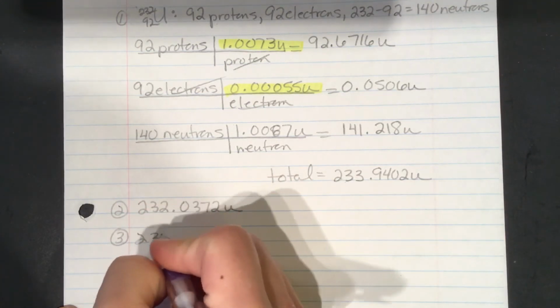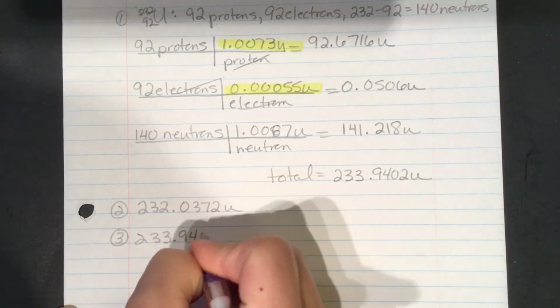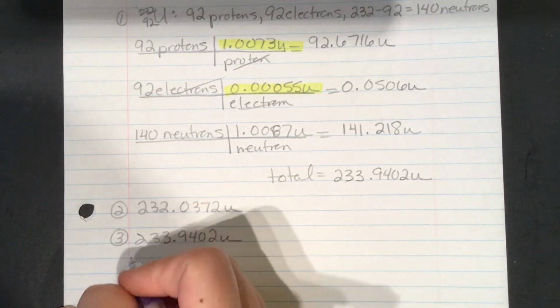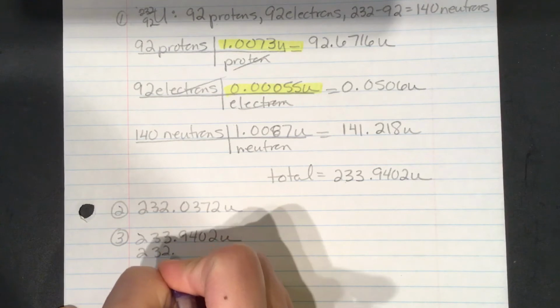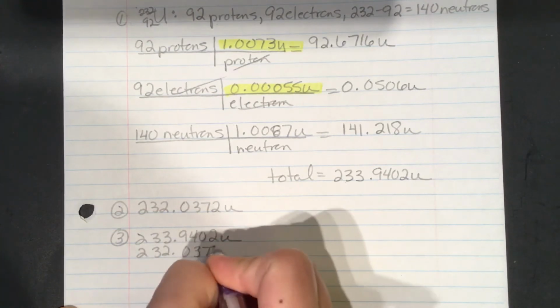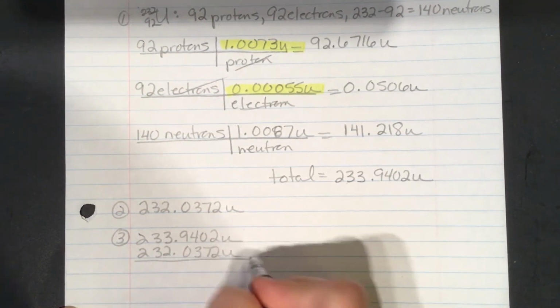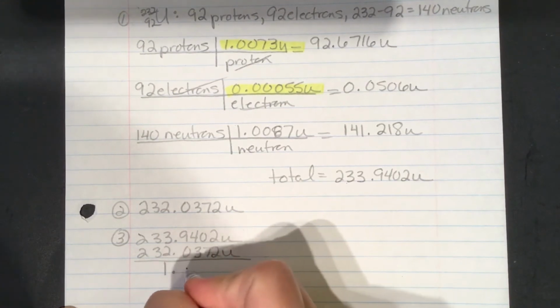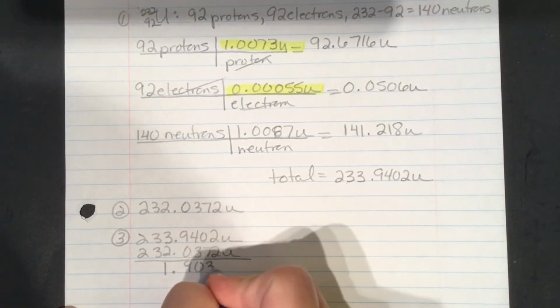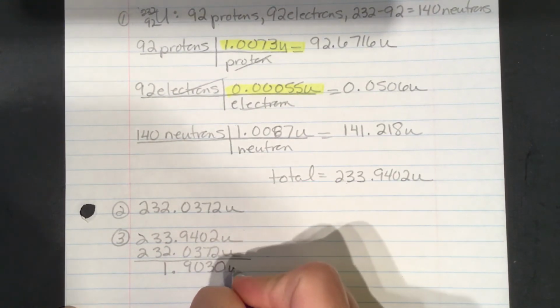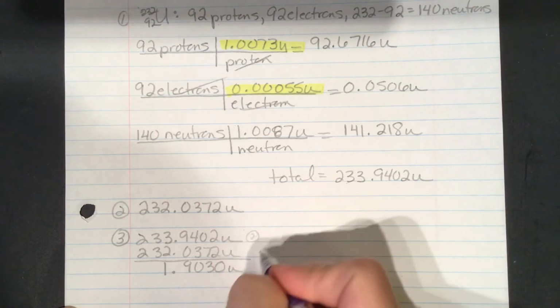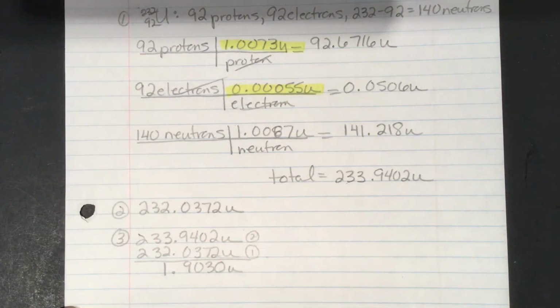So 233.9402 mass units minus 232.0372 mass units. When I subtract, I get 1.9030 mass units. So this is from 2 and this is from 1.